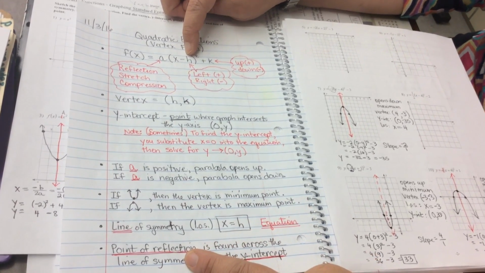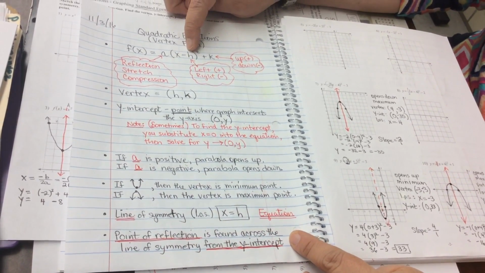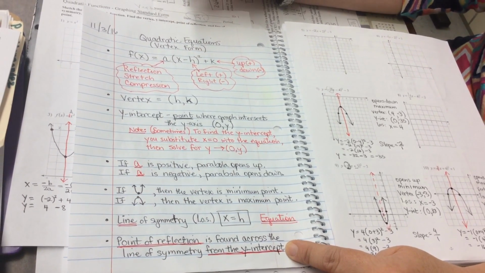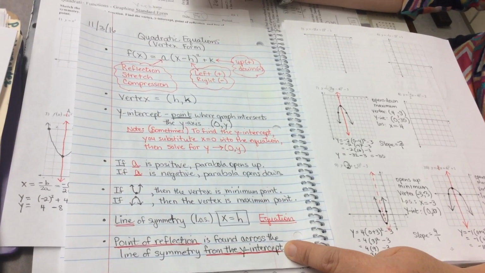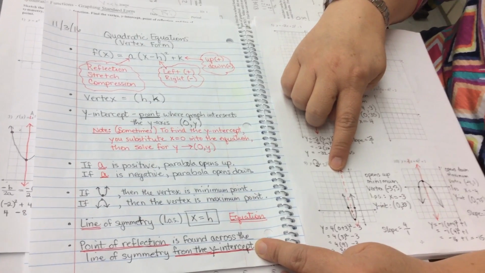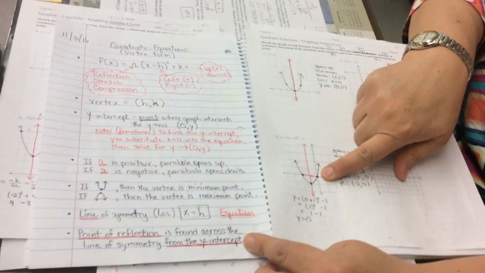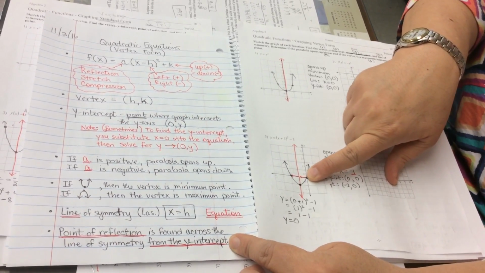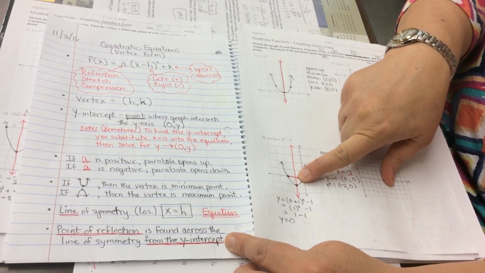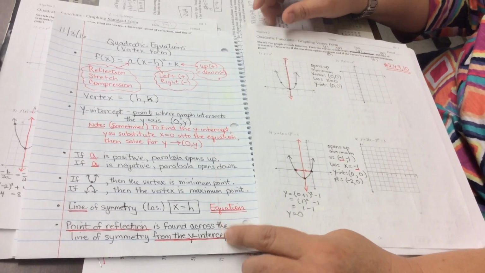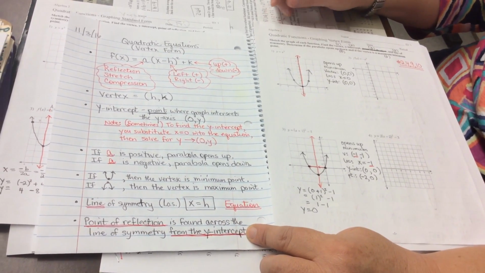The point of reflection, you find it if you can. Sometimes on the graphs you can graph the y-intercept, and sometimes you can't. If you can graph the y-intercept, like in the front over here, then you count to see how far it is to the line of symmetry, and then you count that same distance on the other side to find that point of reflection.